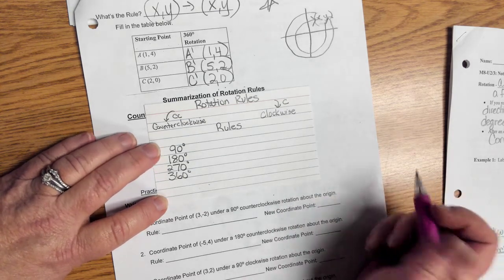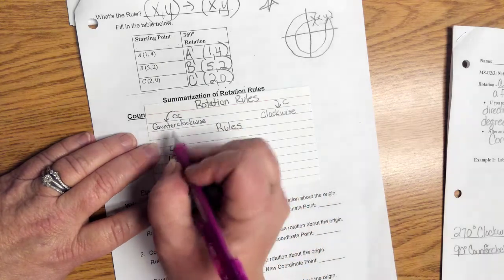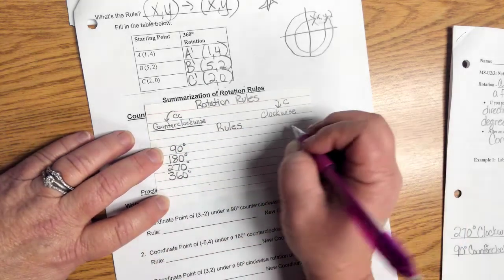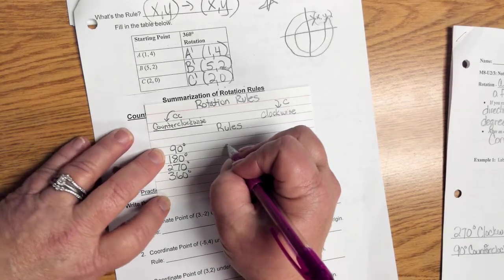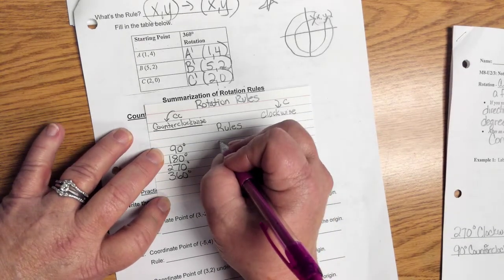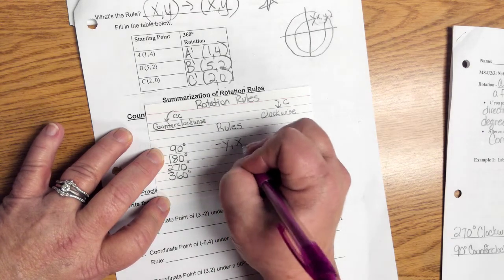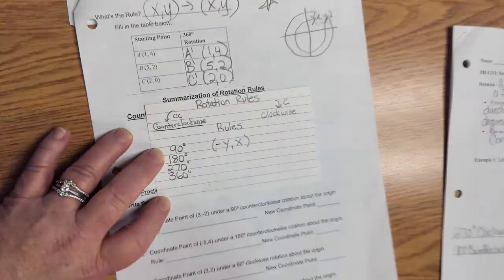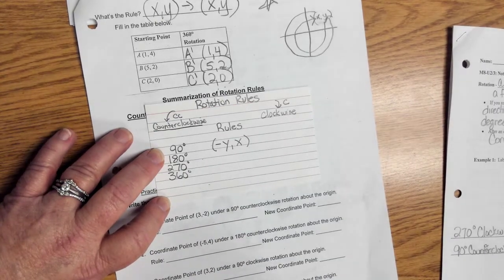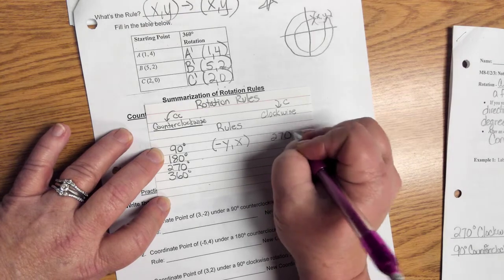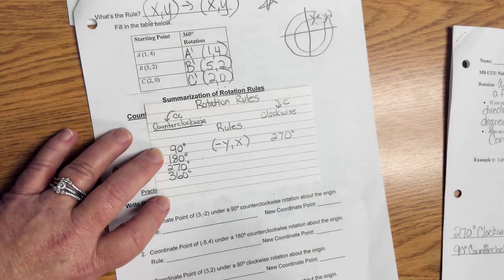In the middle, you're going to write the rule. For a counterclockwise 90 degrees, the rule is flip the y and x, and change the sign on the y. That is the same for 270 degrees counterclockwise.